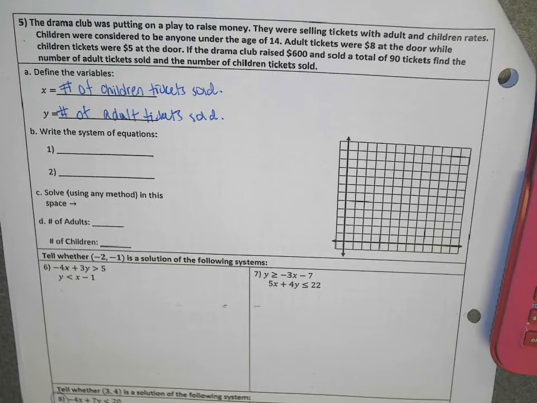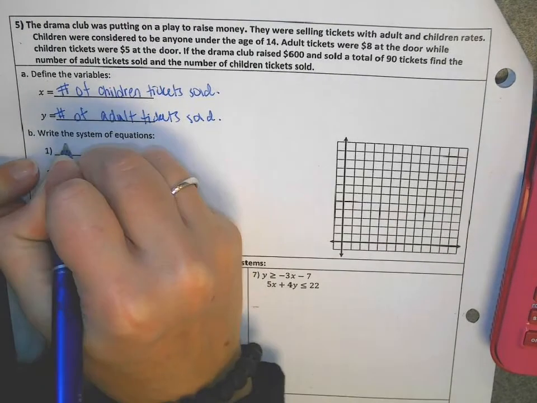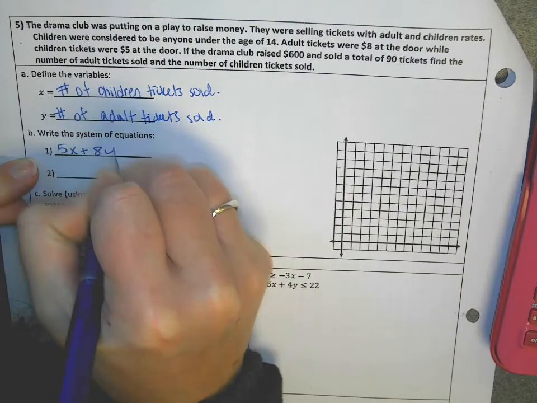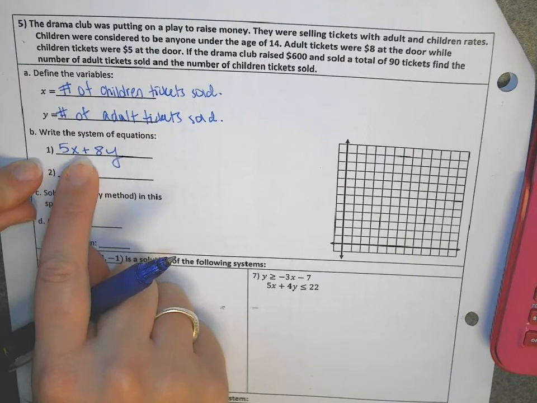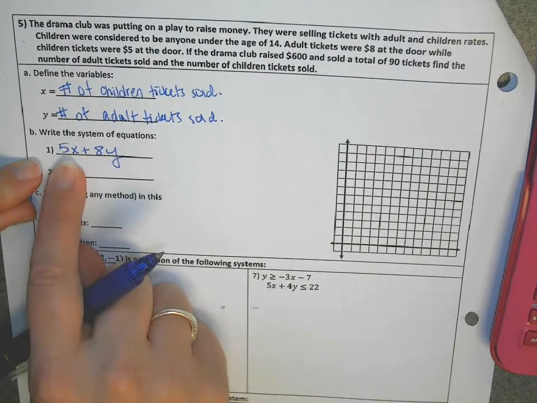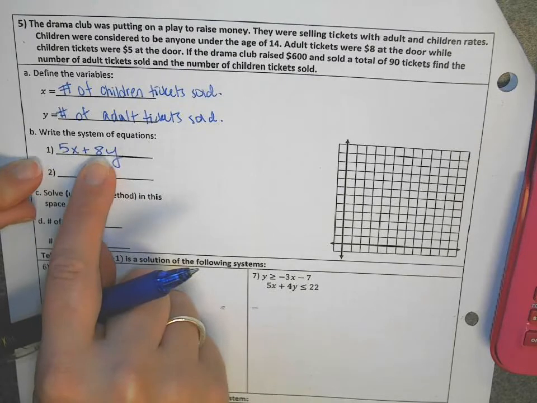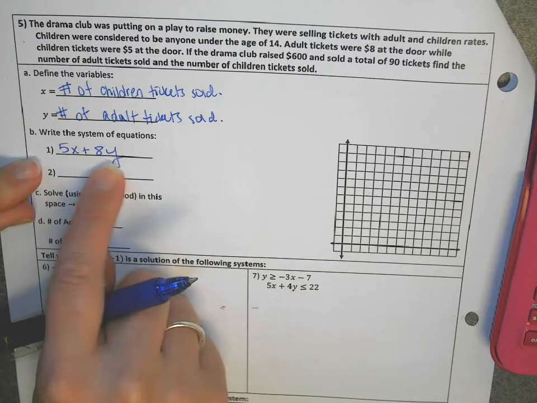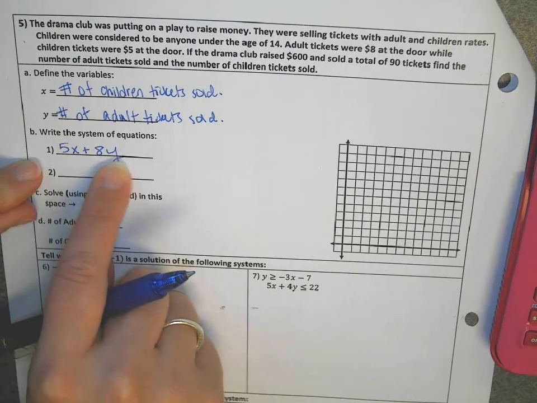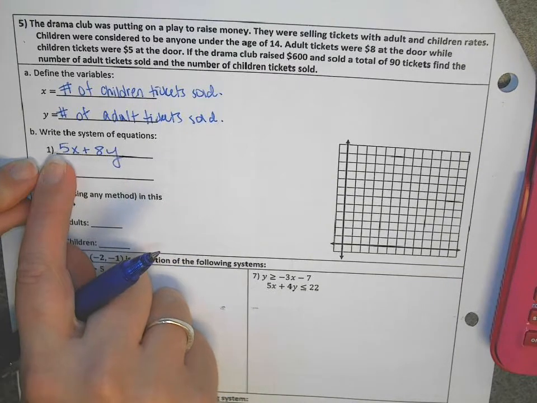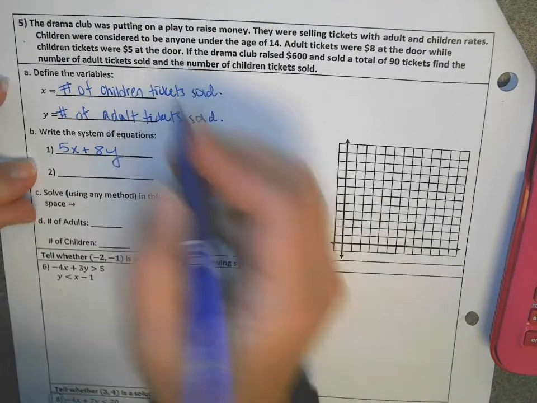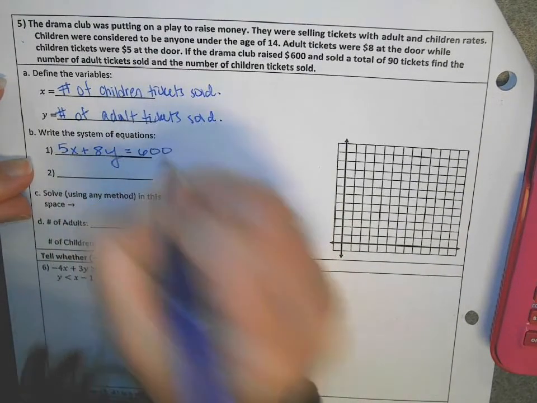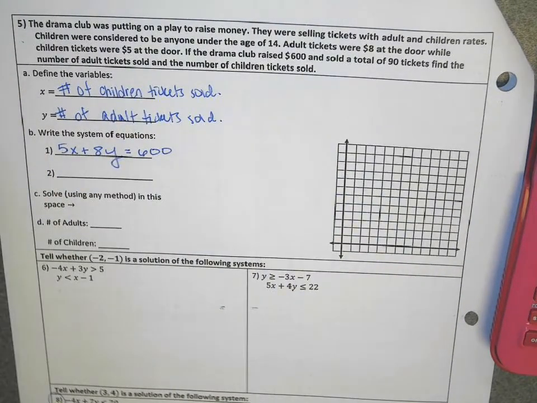5x plus 8y equals 600. 5 times x, 5 is the price of the children tickets. So 5 times the number of children tickets sold is how much money they raise from selling to kids, right? 8 times the number of adult tickets sold, that's the amount of money that they raise from selling to adults. If you add the amount of money you raise from kids and adults, what is the total amount of money they made? 600. That sounds really good. 5x plus 8y equals 600.